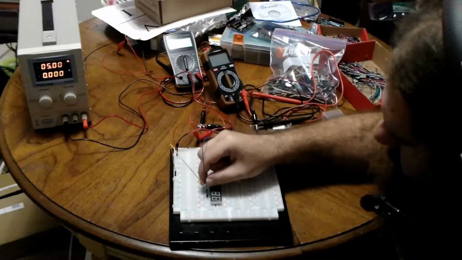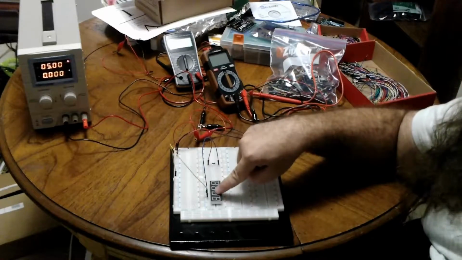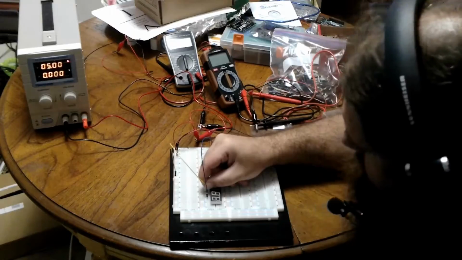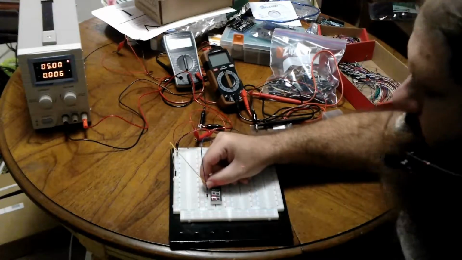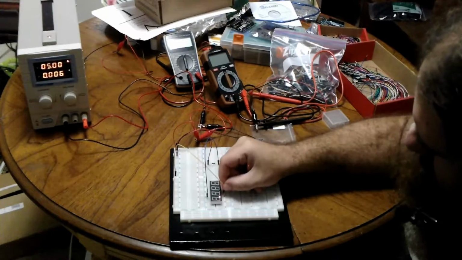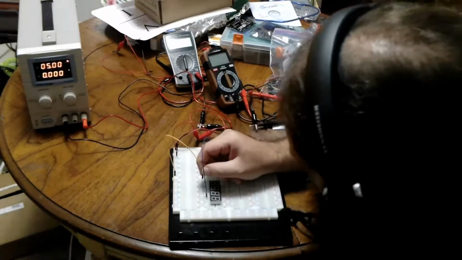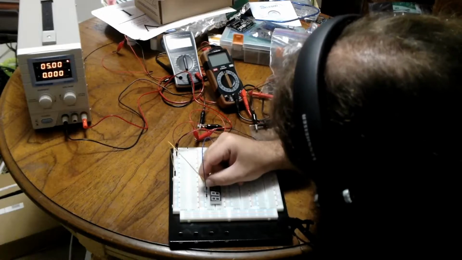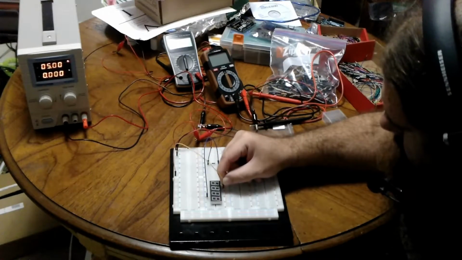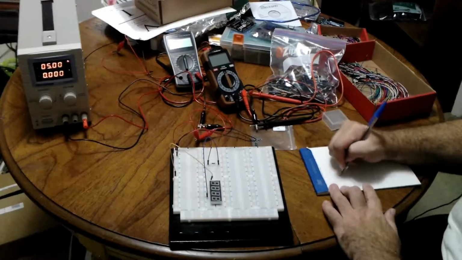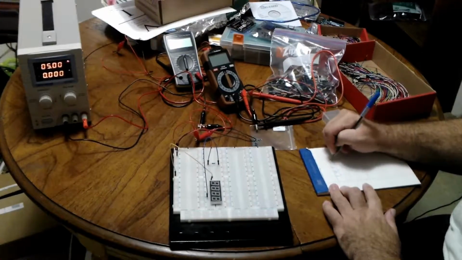So let's remember pin 4 for a minute, because it's not another cathode. We already tried that. So pin 4 is something else. 5. Pin 5 is also something else. 6, 7, 8, 9, 10, 11, and pin 12 is something else. So what did I say? 4 and 5? 4, 5, 12, and 1. Let's write this down. Pins 1, 4, 5, 12.